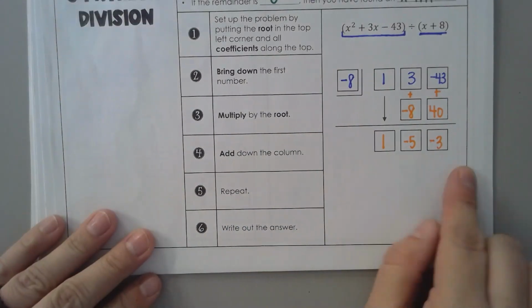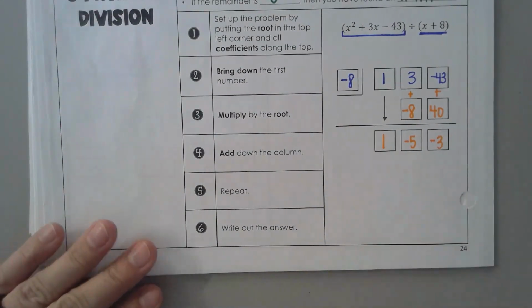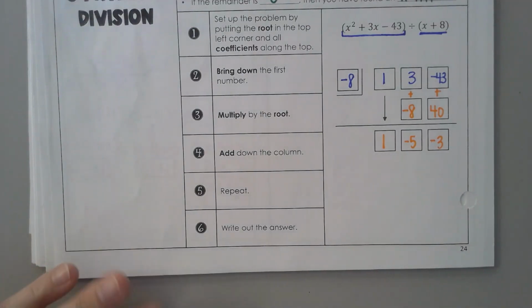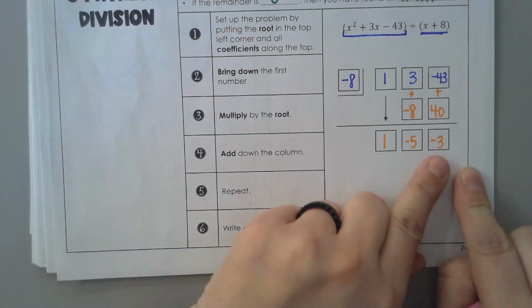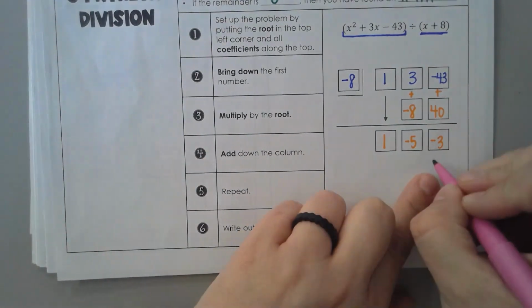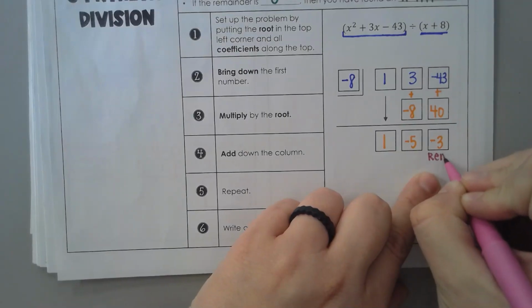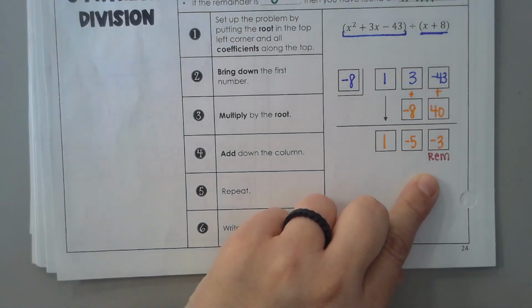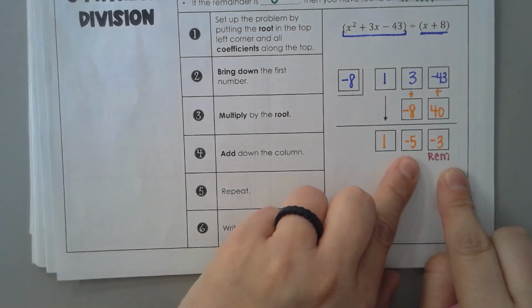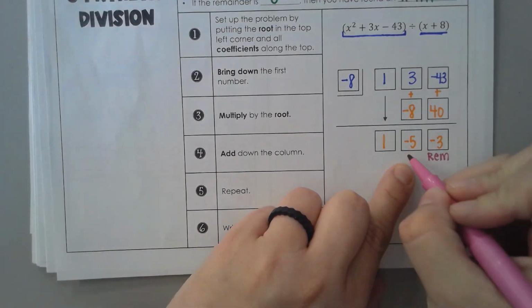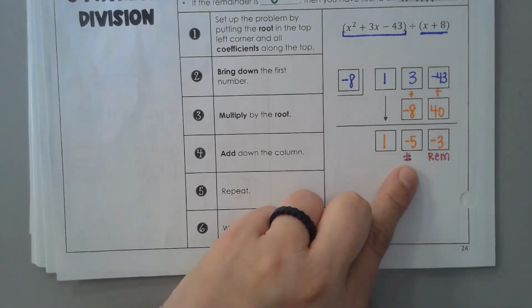These new numbers tell us the coefficients of our answer. So here's what I want you to do. We're going to start on the far right and work our way over. The far right number, the negative 3, that is going to be our remainder. The next number in line is just going to be a plain number, which we call a constant.